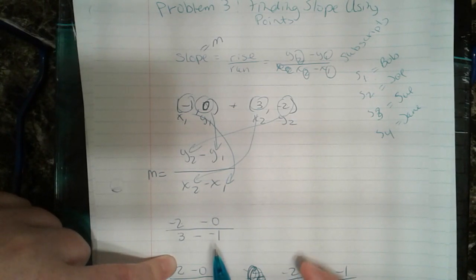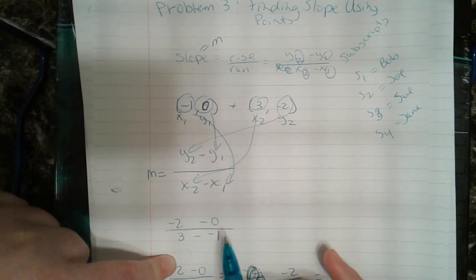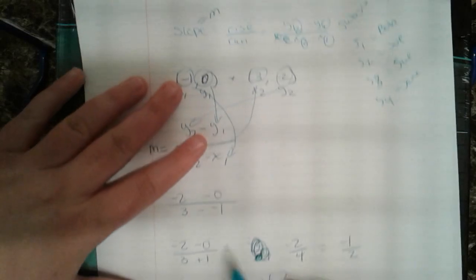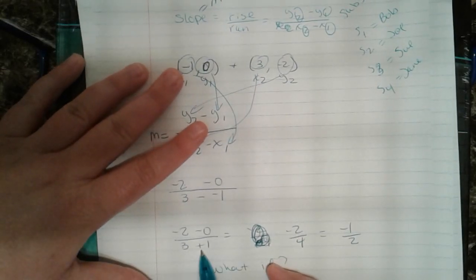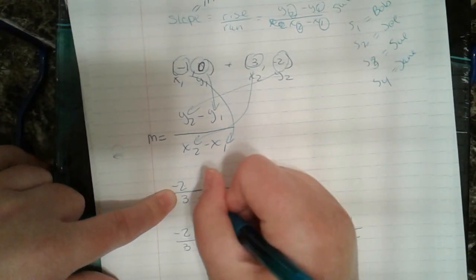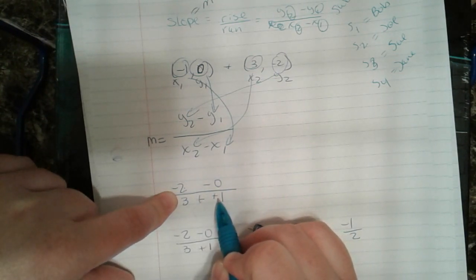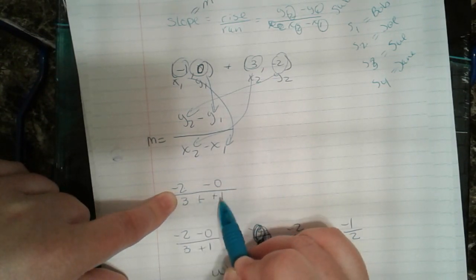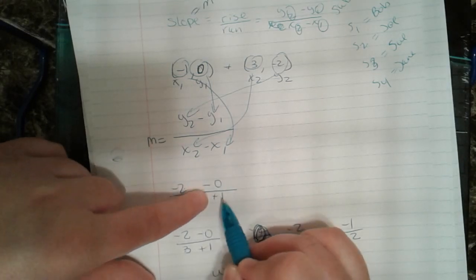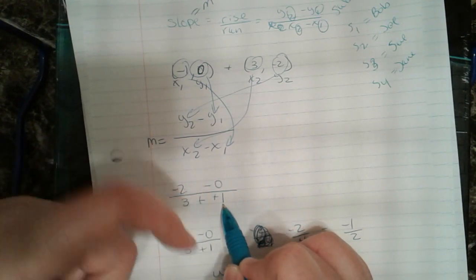Now, this is where a lot of students make mistakes because they forget the subtraction rule. They forget that 3 minus -1 is the exact same thing as saying 3 plus 1. Because remember, the subtraction rule means keep, change, or tick-tock. Some of you guys may have learned it that way. A lot of you guys may have learned it keep, change. Okay, so my first number stays the same. My subtraction turns to addition. My number on the right-hand side changes to its opposite. And the opposite of -1 is +1.